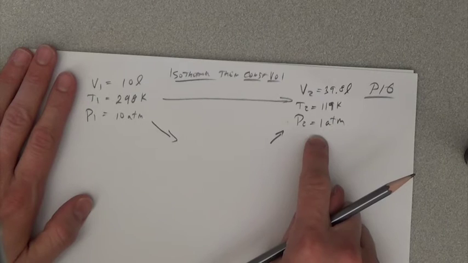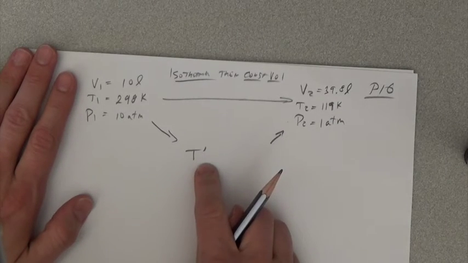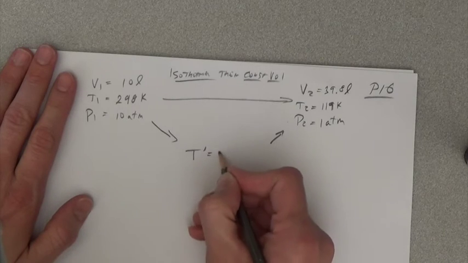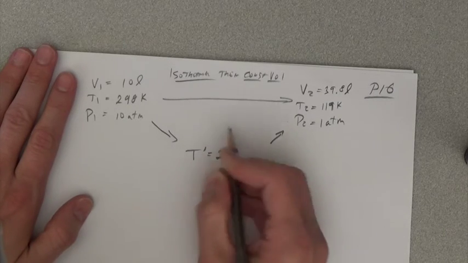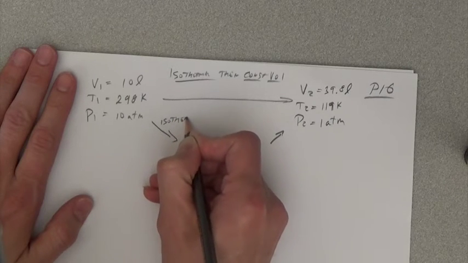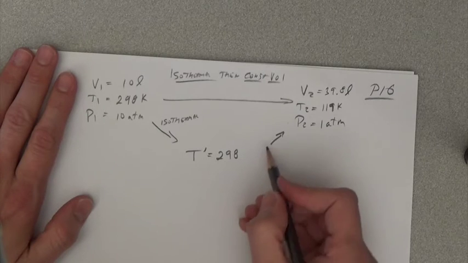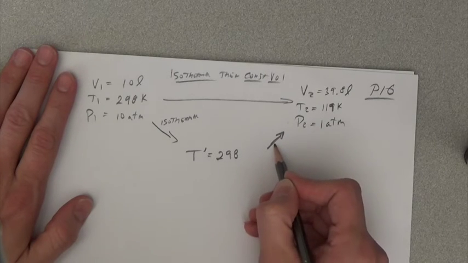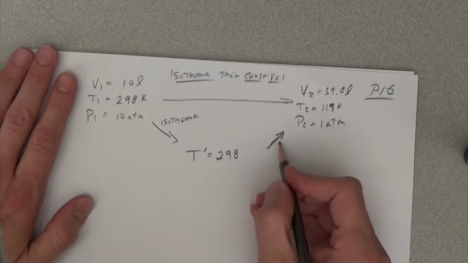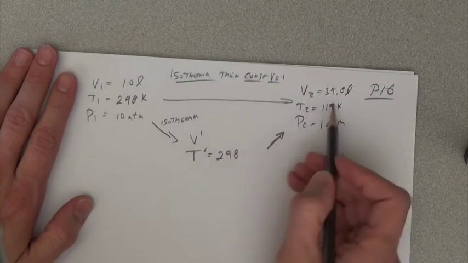So to say that it starts out isothermal is to say that the intermediate temperature is the same, and then to say that the following step is constant volume, that means that the volume in this step must be the same as here.